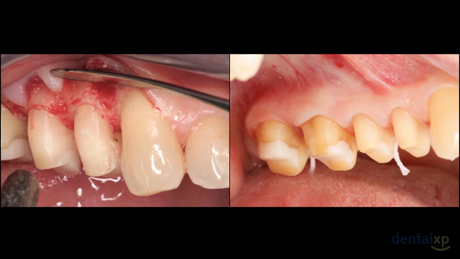You'll also notice that all the root surfaces are perfectly smooth. There's no CEJs remaining, and any irregularities have also been treated. Now let's just address tooth number 5. Notice the perfectly smooth root surface and no longer any concavities. This would be a very easy area to maintain.